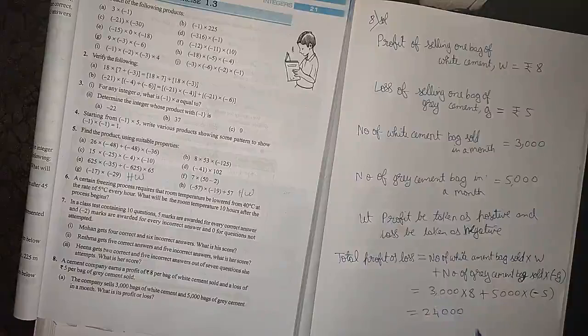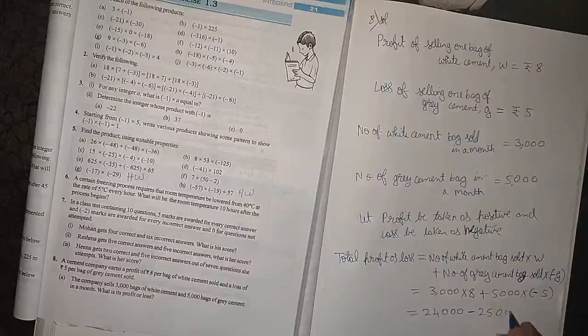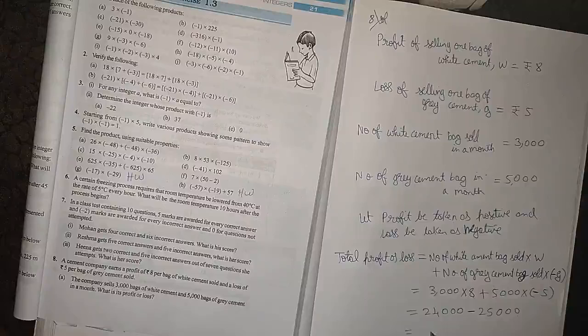So 3 into 8 into 3000 will be 24,000. Plus into minus is minus. 5 fives are 25,000, that is 3 zeros. So 24,000 minus 25,000.